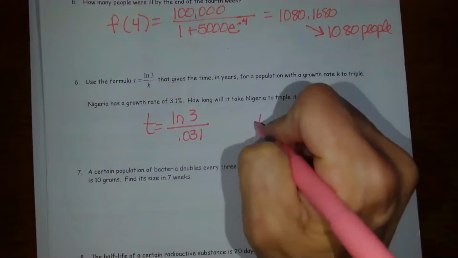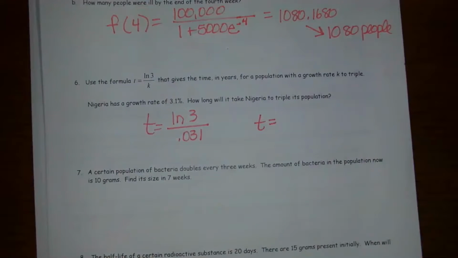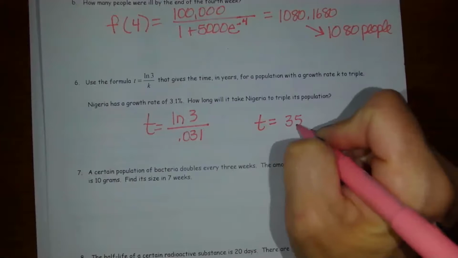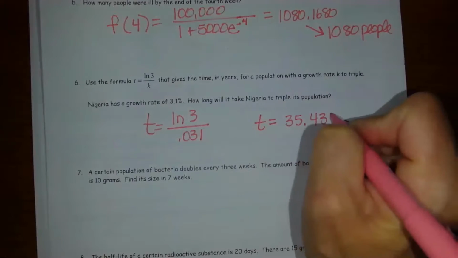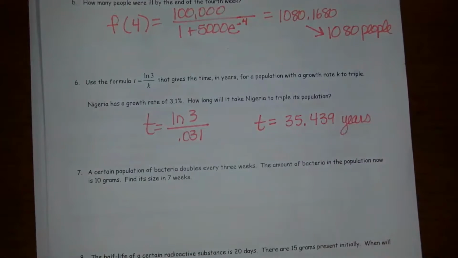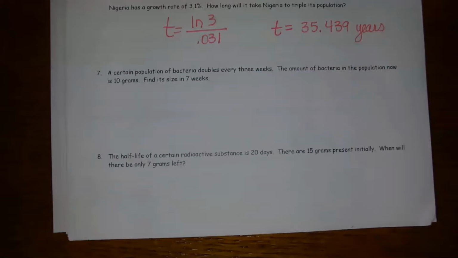So what does time equal? Punch it in. If I punch it in, I got this. So very close to 35.5 years, right? Are we okay? All right, 2 more will be done.